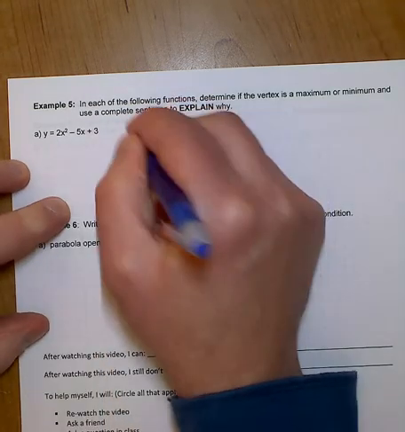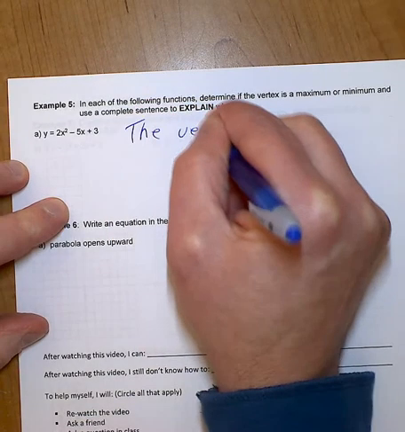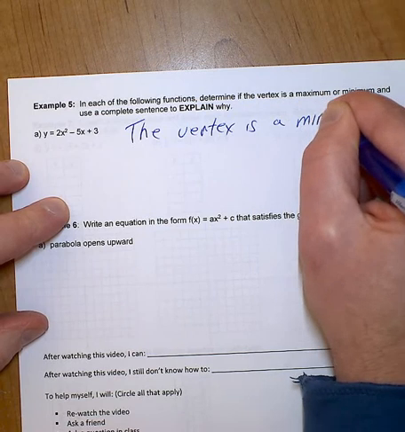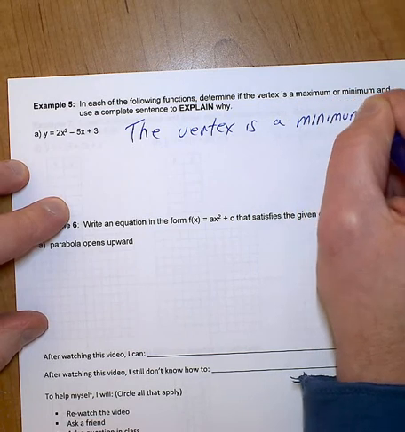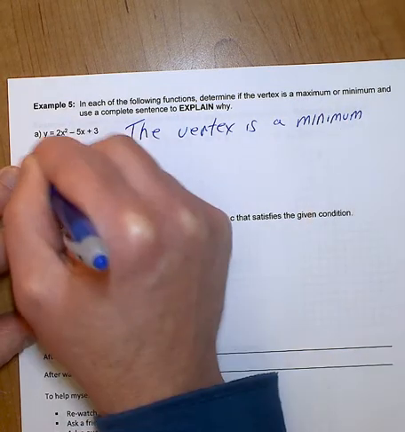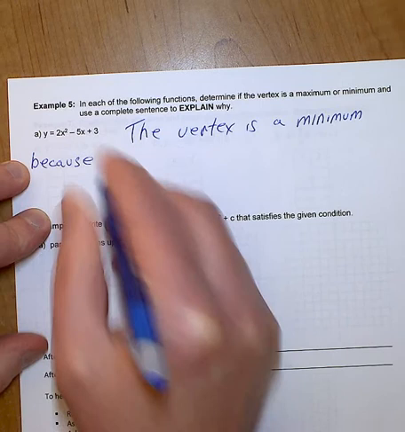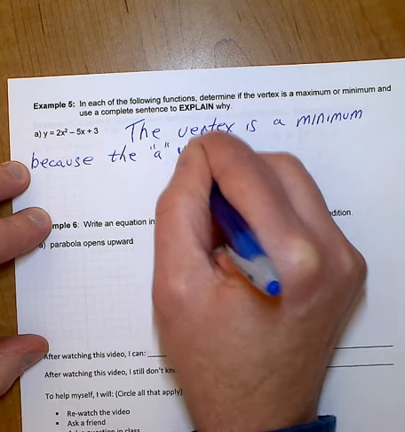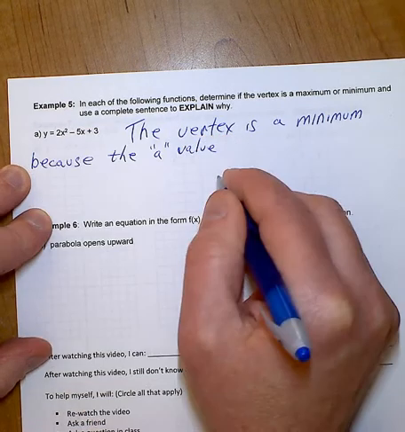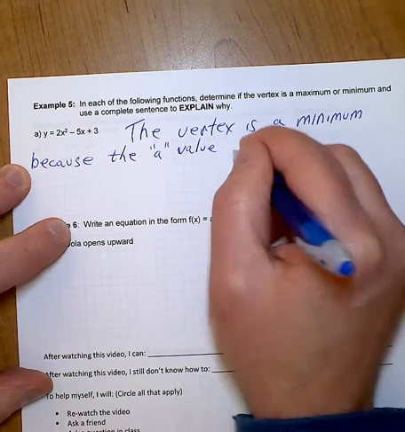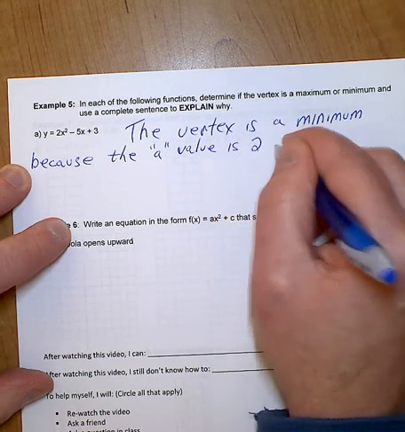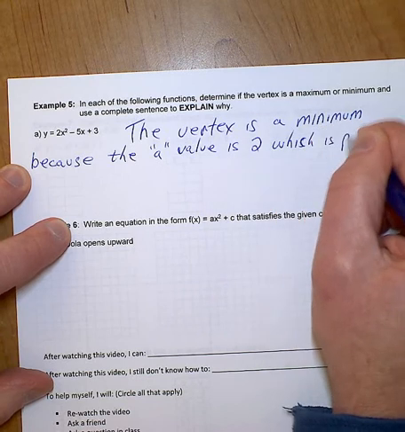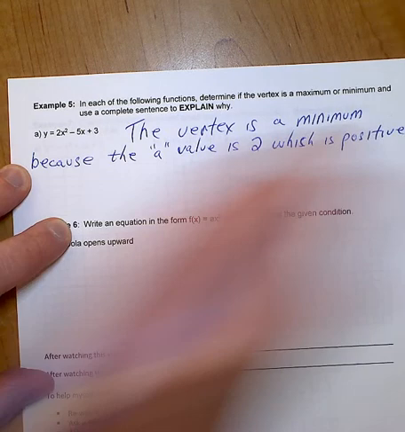So, the vertex is a minimum because the a value, so this 2, the a value is 2, which is positive.